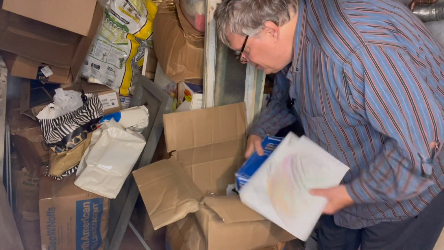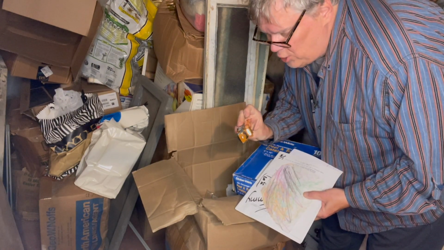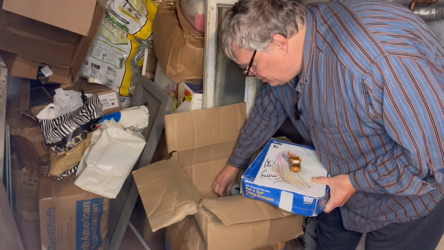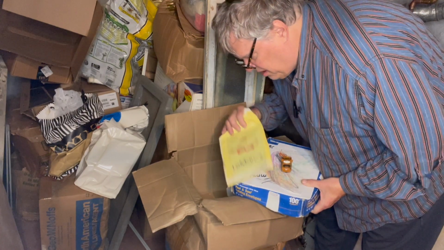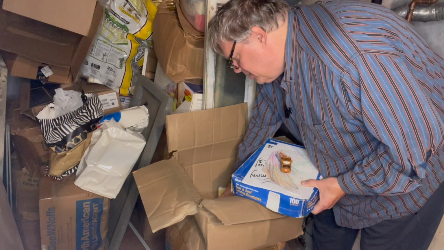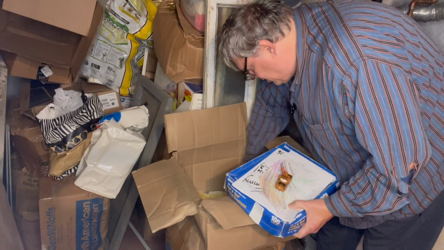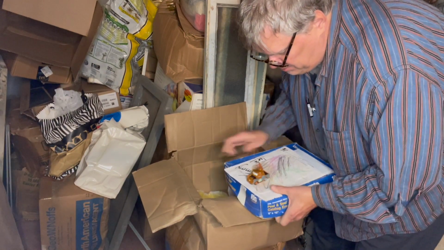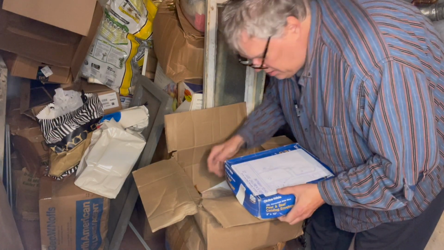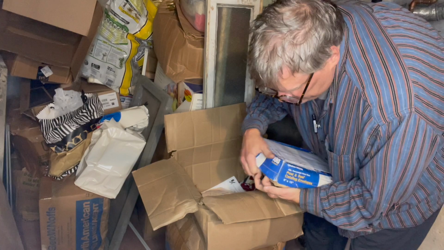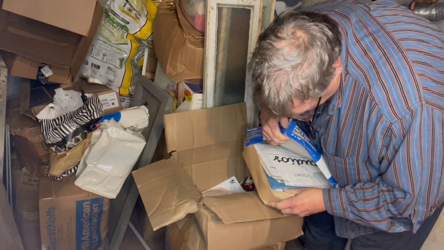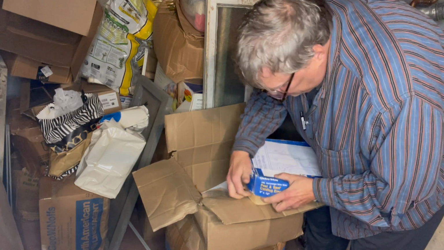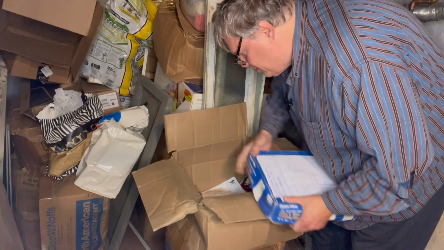Envelopes, an Ethernet cable, Mater. I think this is like a car that actually moved. Heavy duty bumpers. Card I probably never used. Okay, again, things need to be looked at. The Cliff's Notes for the Scottish play. What's in these envelopes? Is it really just envelopes? No. Stuff. Papers. Too many papers to go through.